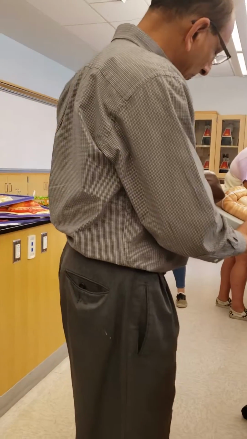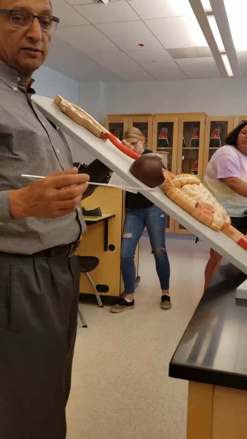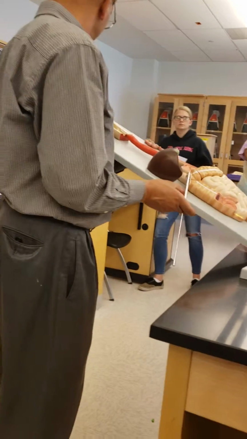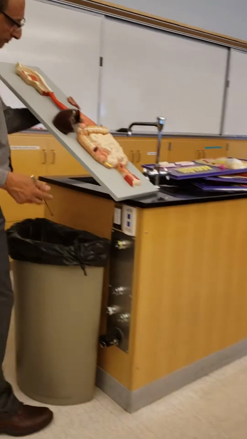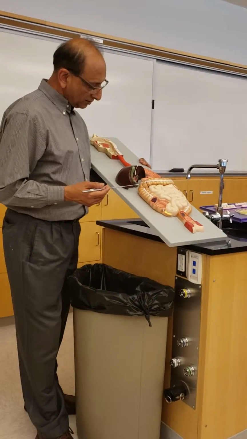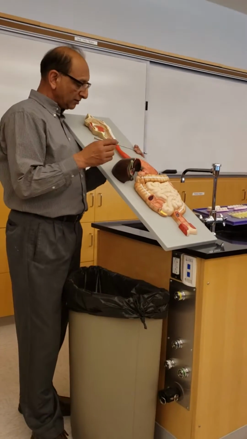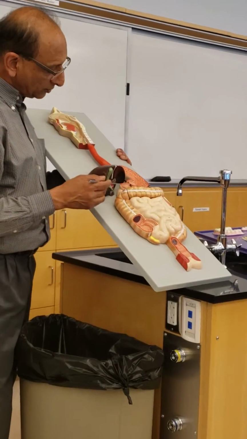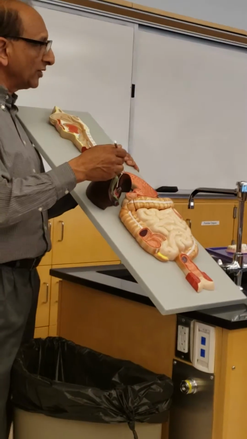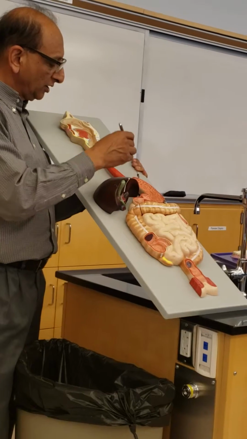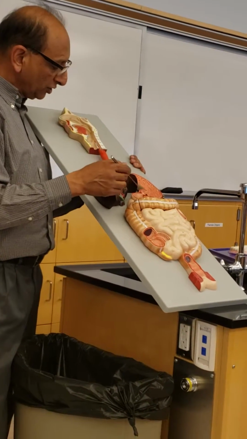Here again you have the same parts, right? Can you see from this side? So again you can see the stomach with the rugae inside, and you can see here the pyloric sphincter, and here should be the lower esophageal sphincter or cardiac sphincter. This is the fundus, this is the body, the pyloric region.